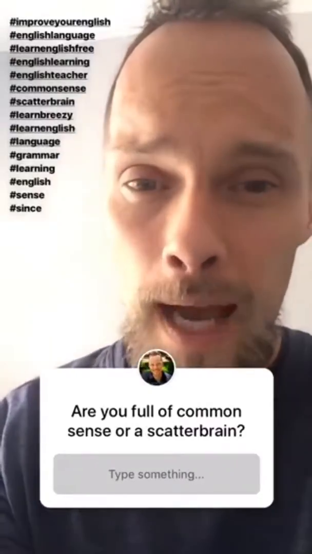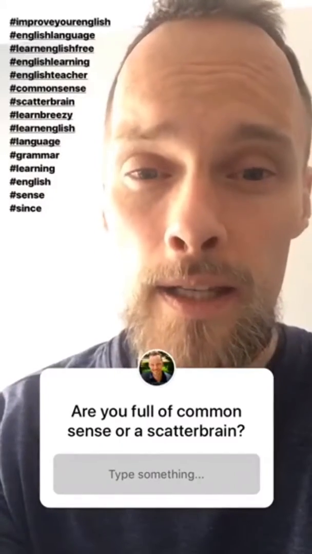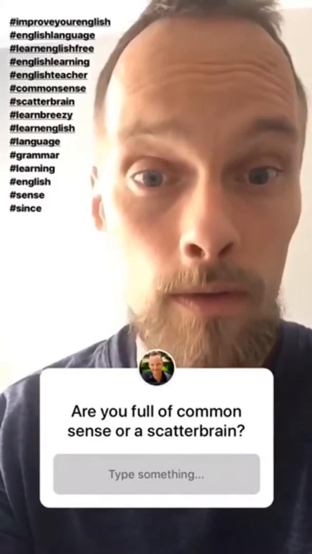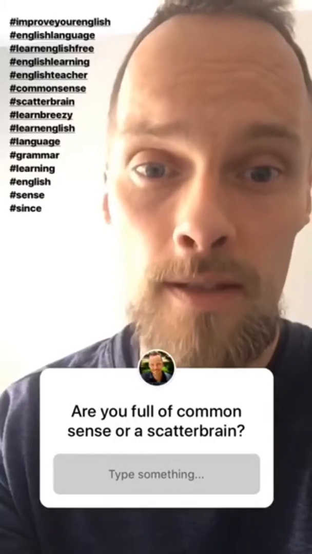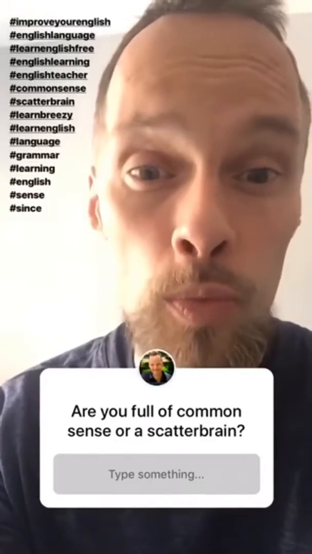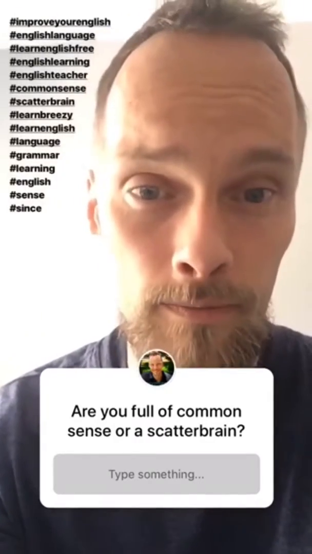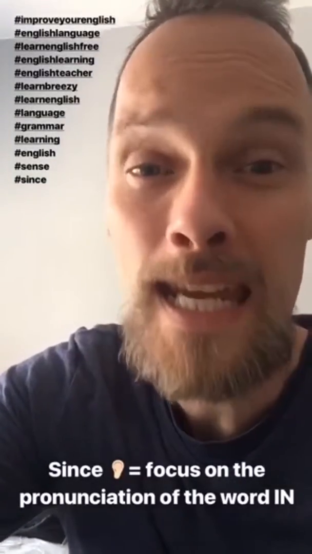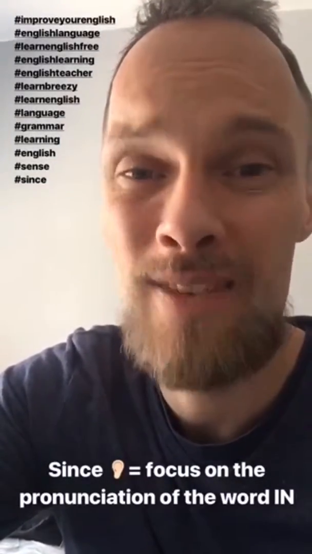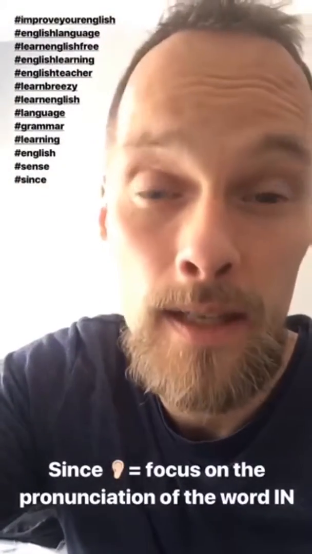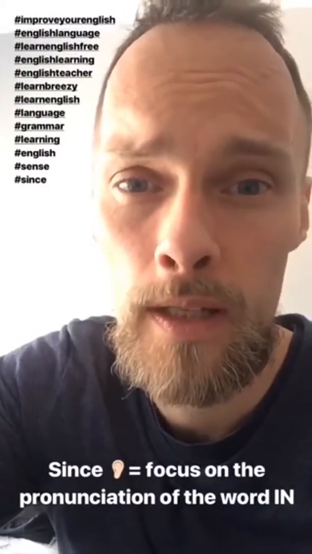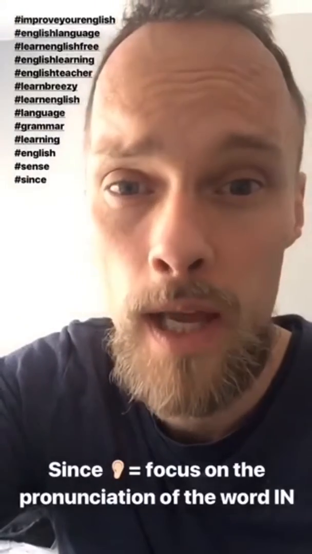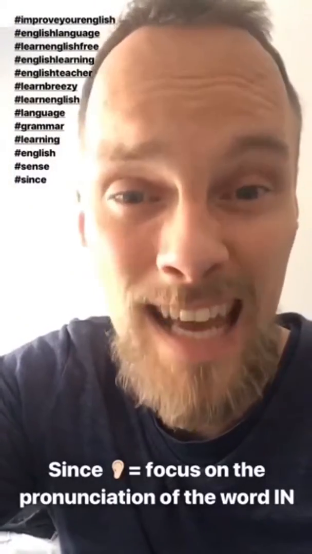Whilst we're talking about sense, there's a common phrase which is common sense. It's having common sense, which means you have sound judgment in practical matters. Saying the word since, think of the word in. It's the same sound, since. And since is the conjunction when speaking about two separate times between then and now.